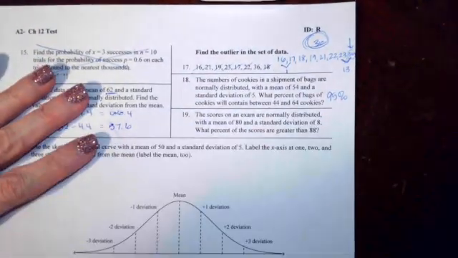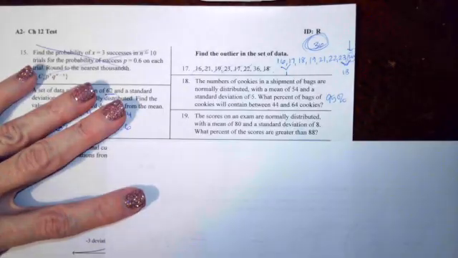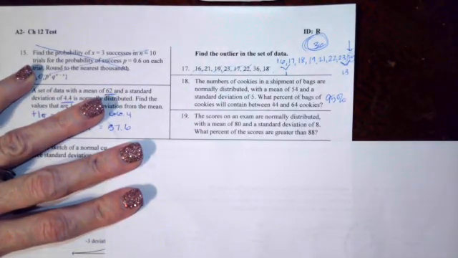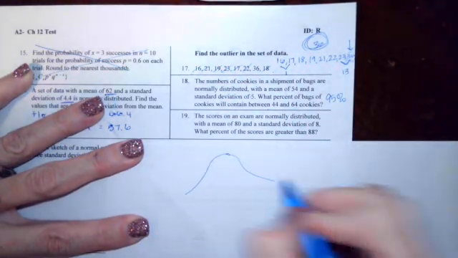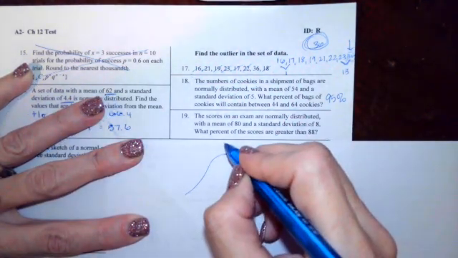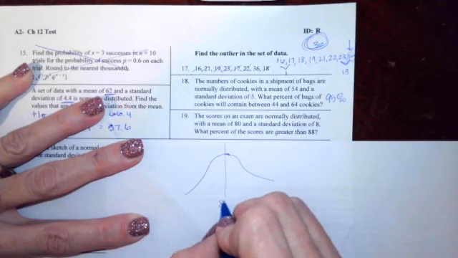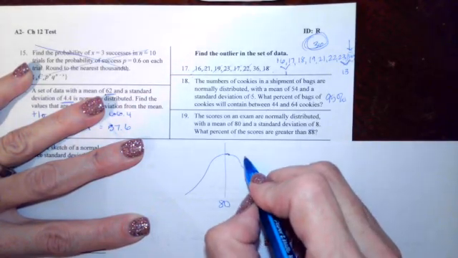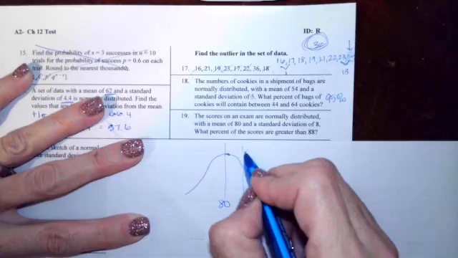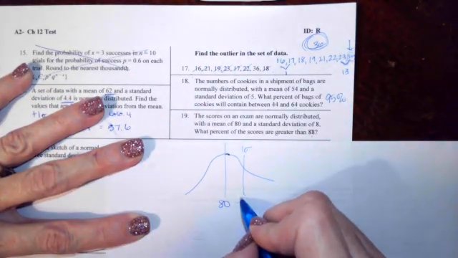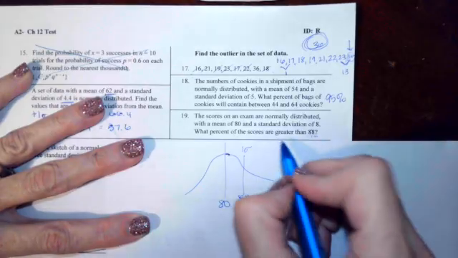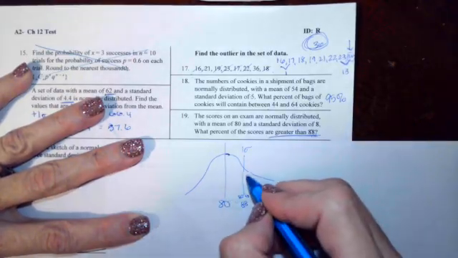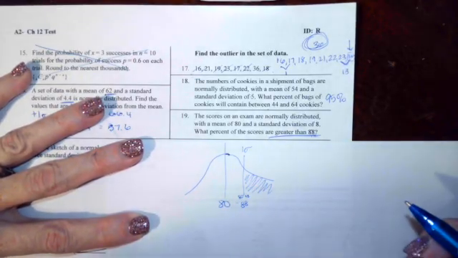Okay, number 19. The scores on an exam are normally distributed with a mean of 80 and a standard deviation of 8. What percent of the scores are greater than 88? So first thing I would do is sketch a normal curve. My mean is 80 and my standard deviation is 8. So I would go up one standard deviation. Adding the 8 would give me 88. And so that's what I'm looking for. Now it says greater than 88, so that means I'm looking for this side of the curve.